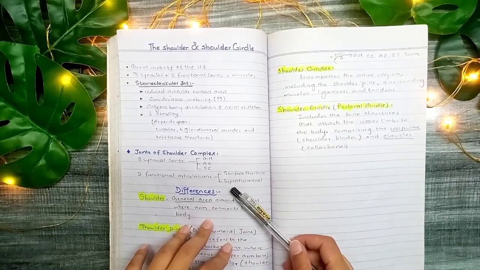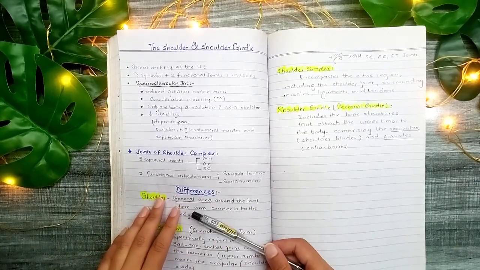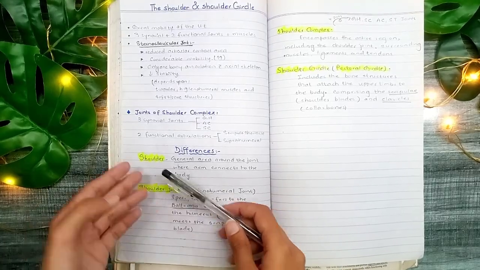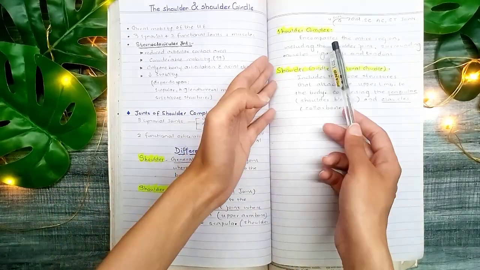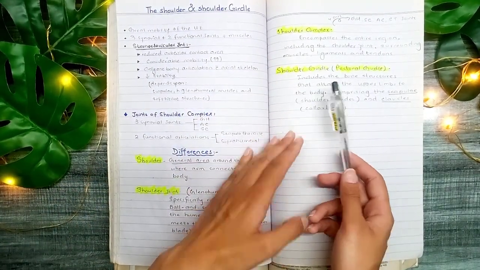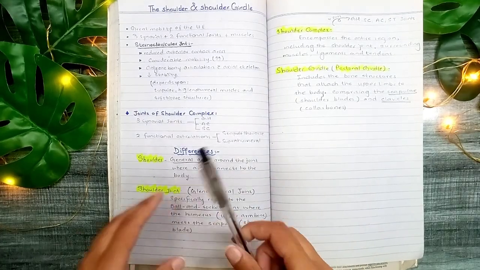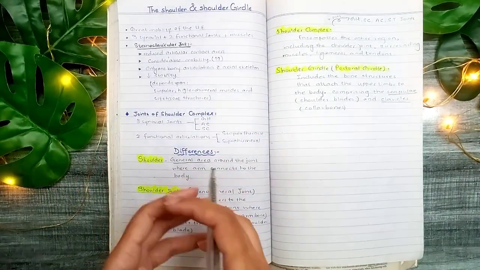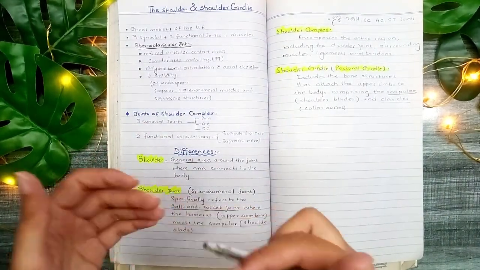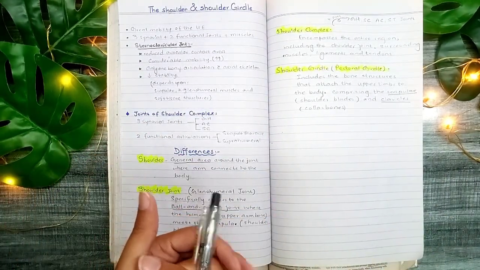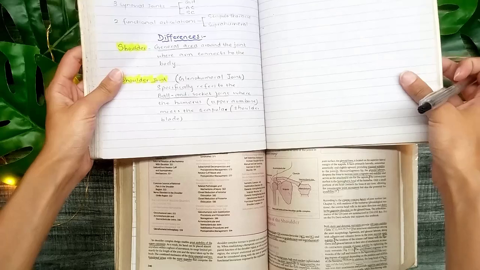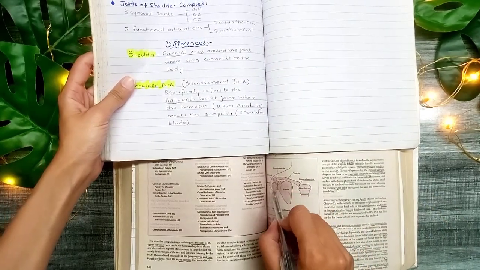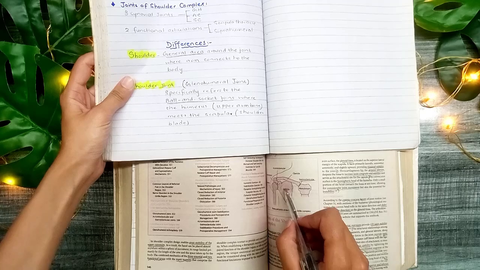Okay guys, before we take a look at the structure and the function of the shoulder girdle, let us just take a look at the basic differences. The differences between the shoulder, shoulder joint, shoulder complex and the shoulder girdle, which is also referred to as the pectoral girdle. Now what is the shoulder? Shoulder is basically a generalized area. It's a general area around the joint where the arm is connected with the body. So here you can see in this figure that this whole area would be referred to as the shoulder, in which the arm is being connected to the body.